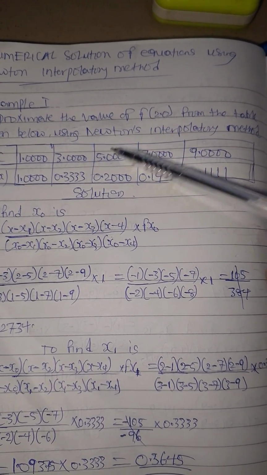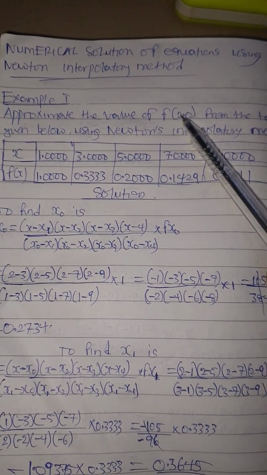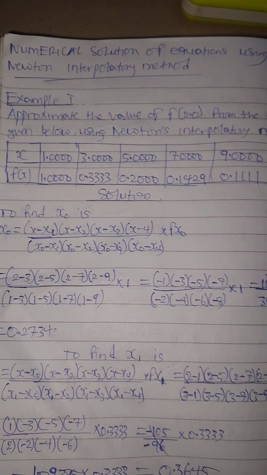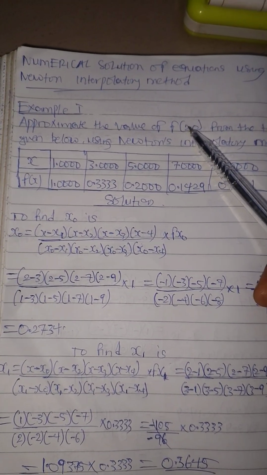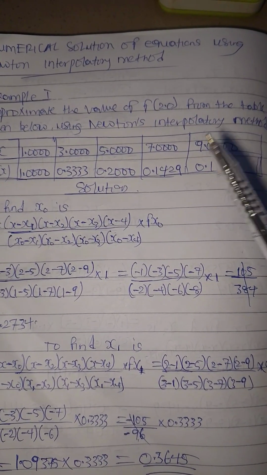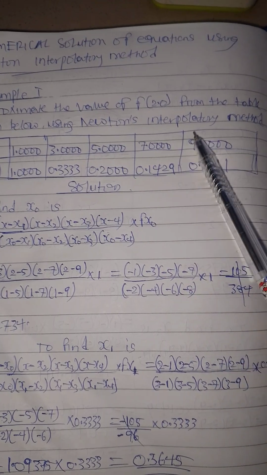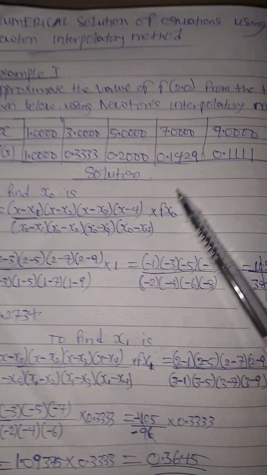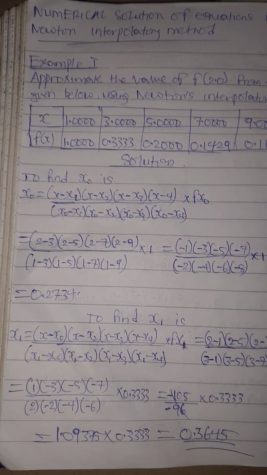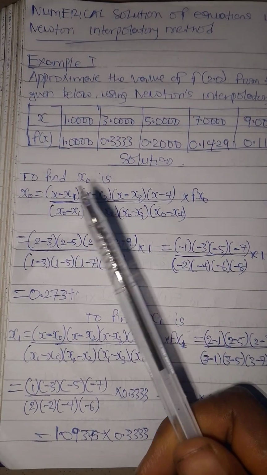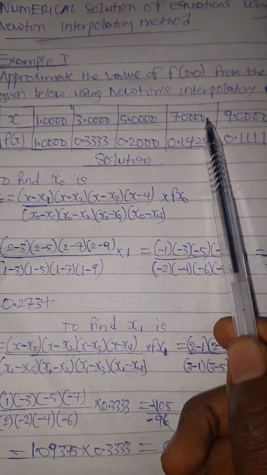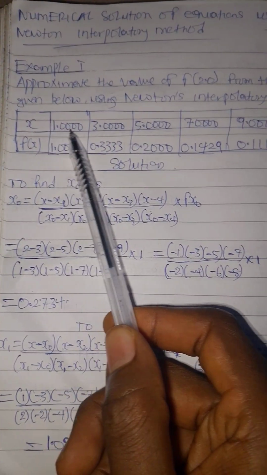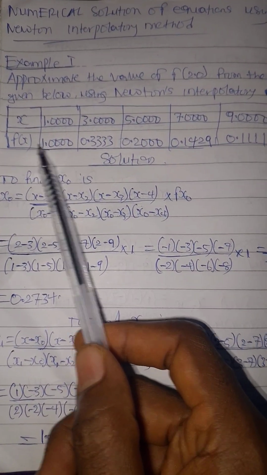This table is given for us to solve the approximate of f of 2. I know that this f is a function of x, where x is 2. So that means we have to solve this using Newton's interpolatory method. Now, to solve this, the first thing we'll do is check from this table: this is x row, and this is fx row.